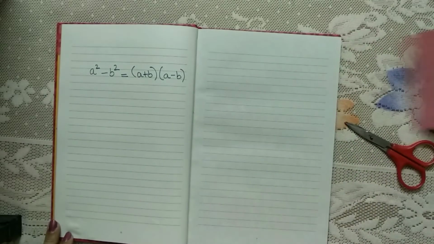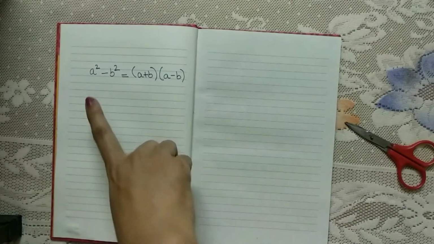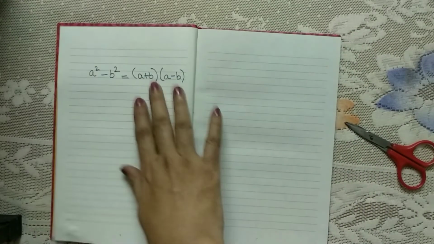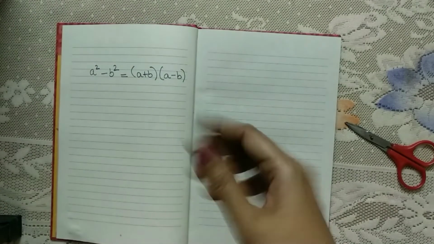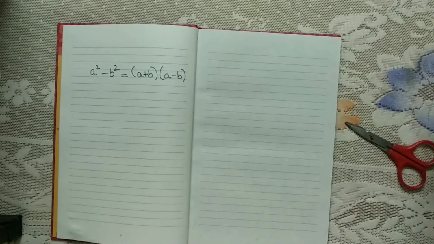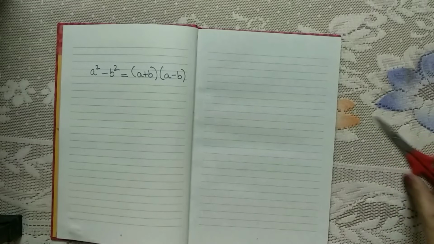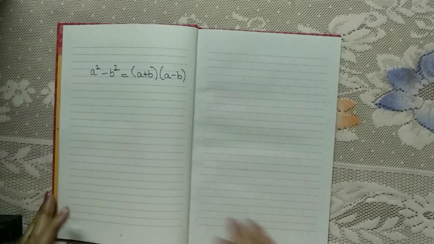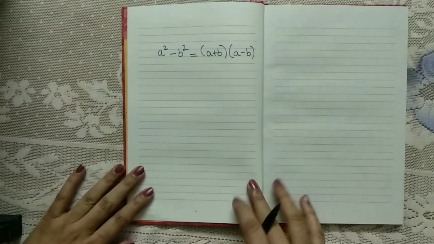We call it an identity because no matter what values of A and B we take, the result is not going to change. This is quite a useful identity in mathematics because it's going to help us in finding many things over here, for factorizing many expressions.